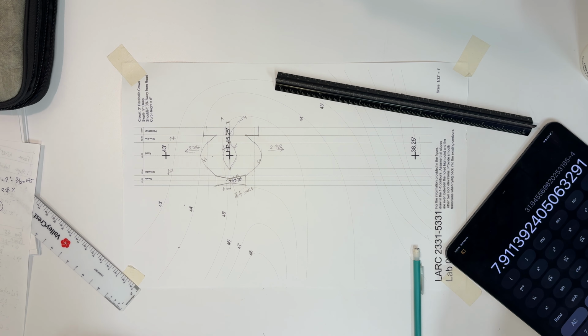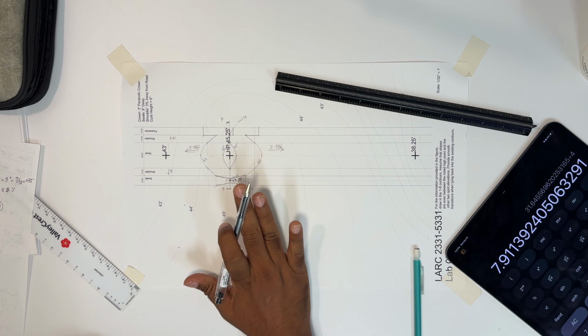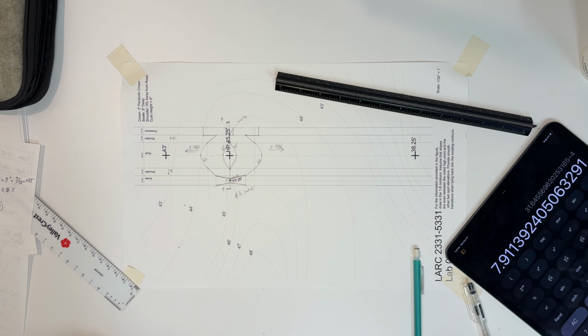So the rest is simple. I'll speed this part up for the road part. So I'll just use a compass and keep drawing.